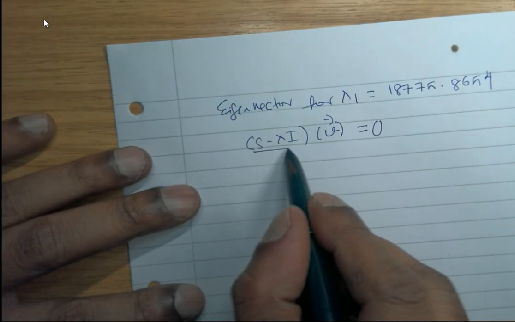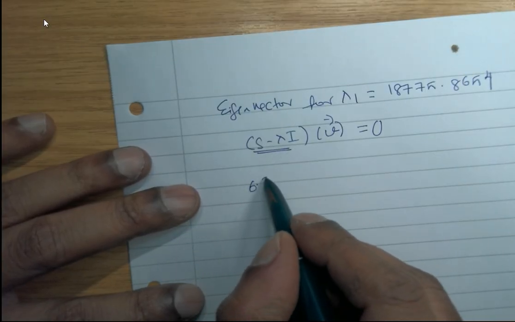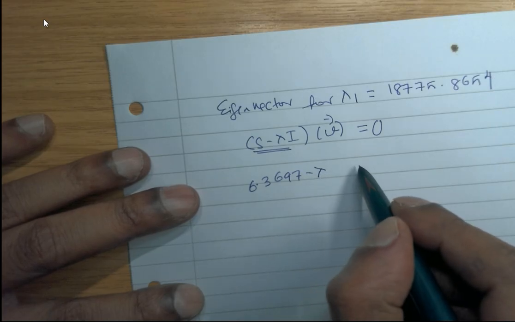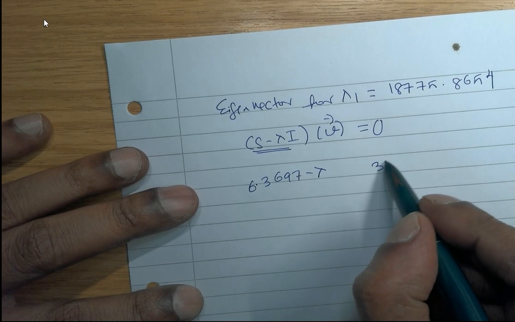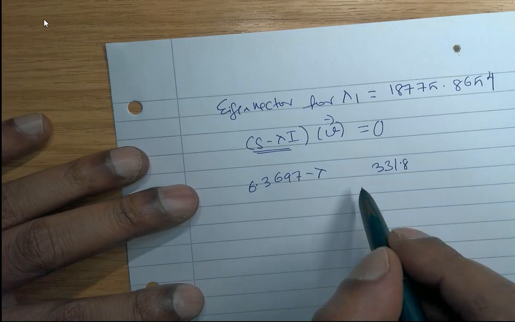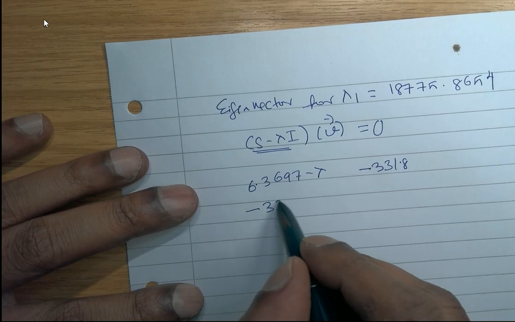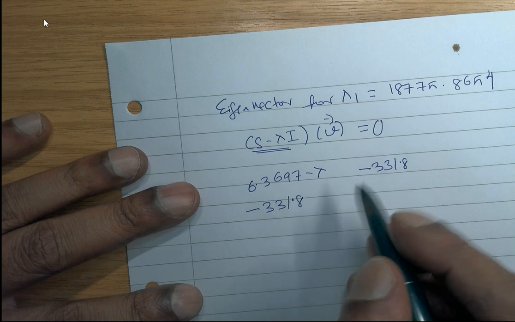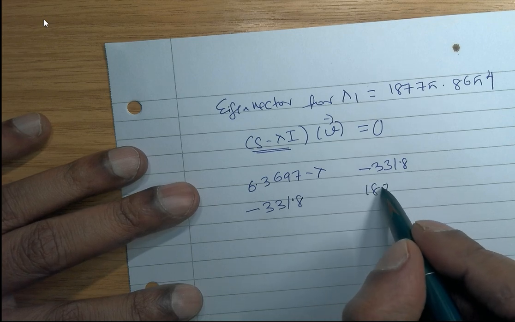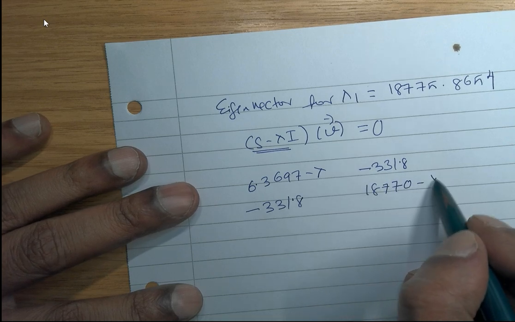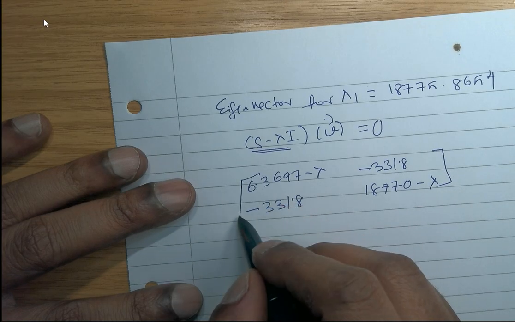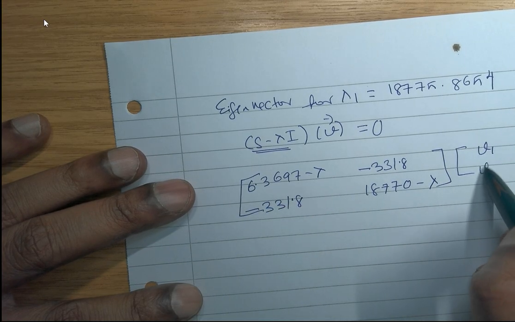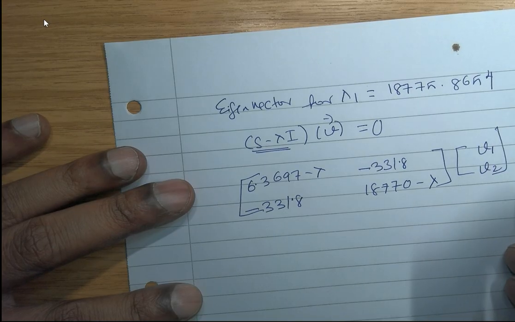We know this matrix, we already calculated it: 6.3697 minus lambda, 331.8, 331.8, and 18770 minus lambda, multiplied by v1 and v2, equal to 0.